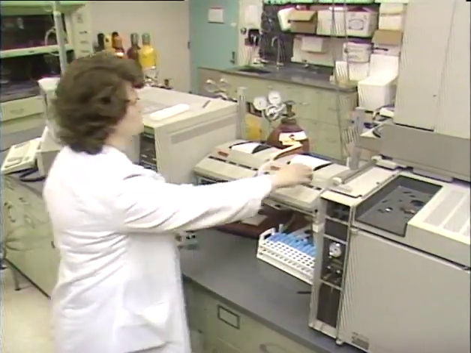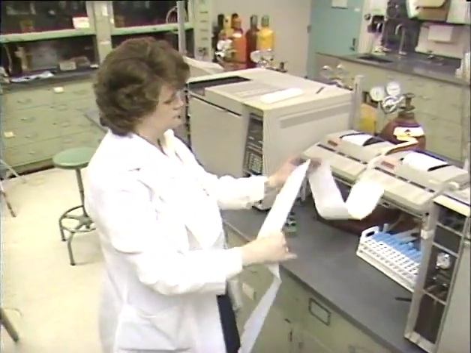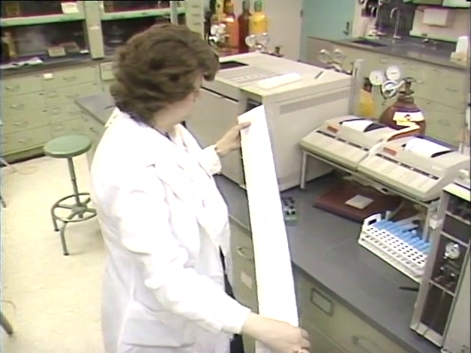The squiggly line on the chart records the levels of a number of important substances in a person's urine. If a peak is too high or a valley is too low, it could mean trouble. These graphs are helpful, but they're also hard to read. It takes a trained eye and a lot of patience to check every result in one of these charts.